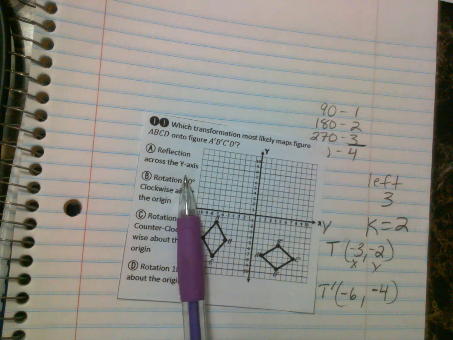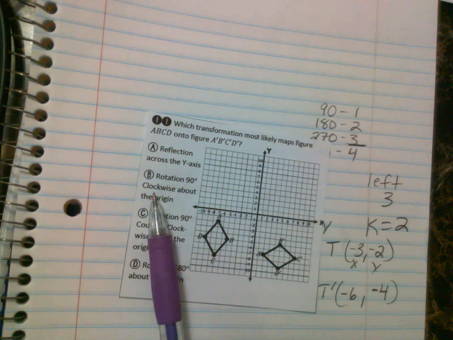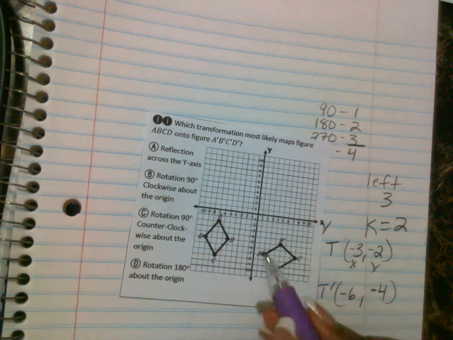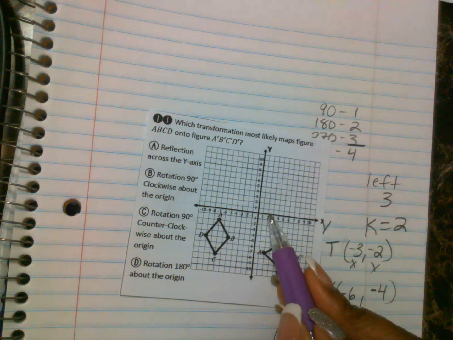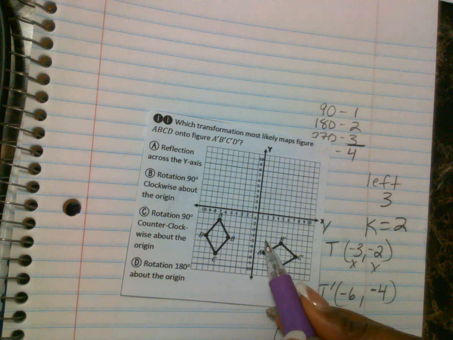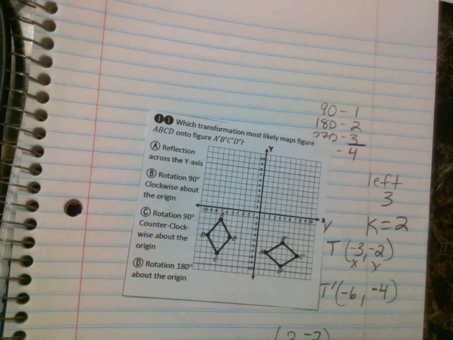It's not a reflection. If I rotate it, which is to turn it clockwise about the origin, that's to the right. So let's look at A again. A is at positive 2 and 1, 2, 3, 4, 5, 6, negative 7. So 2 and negative 7.